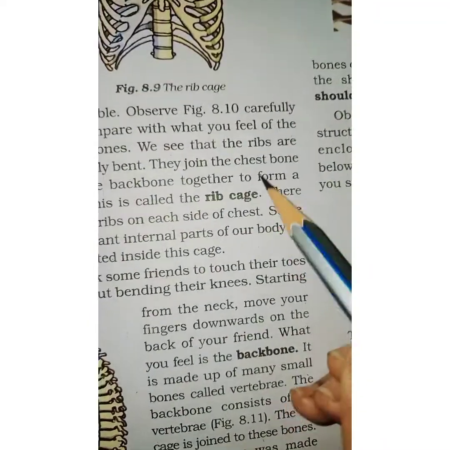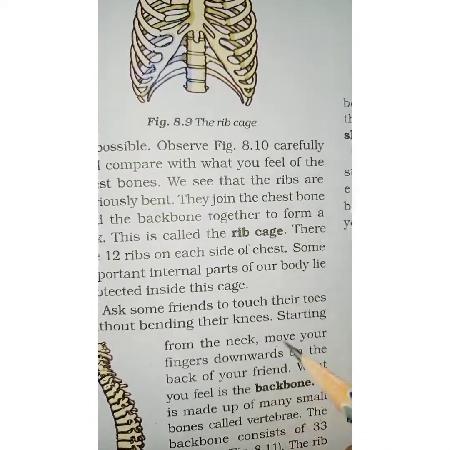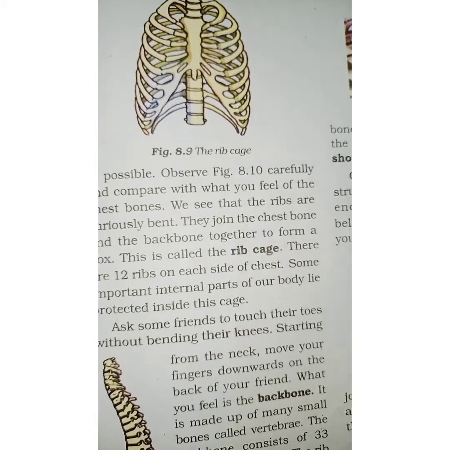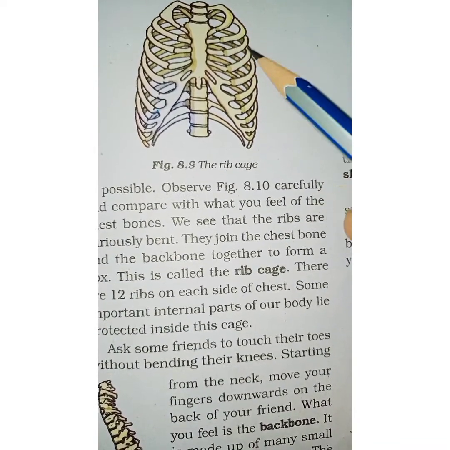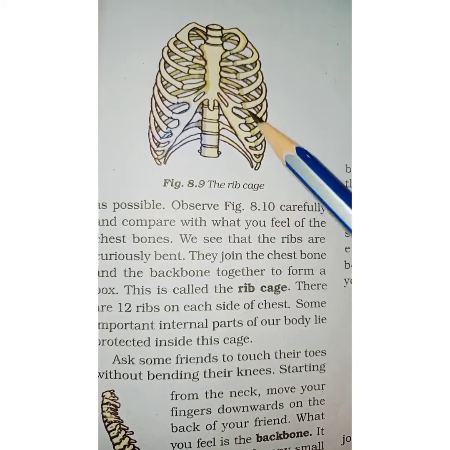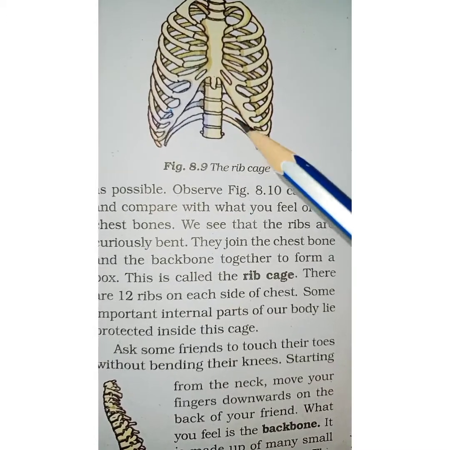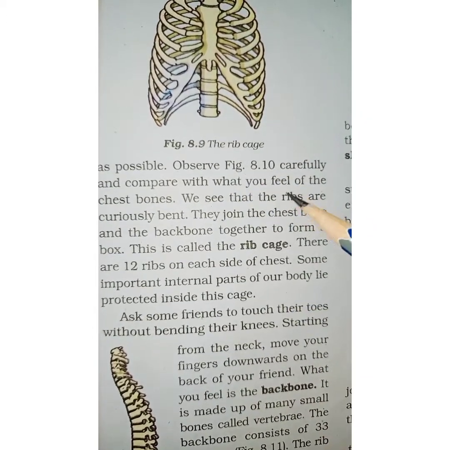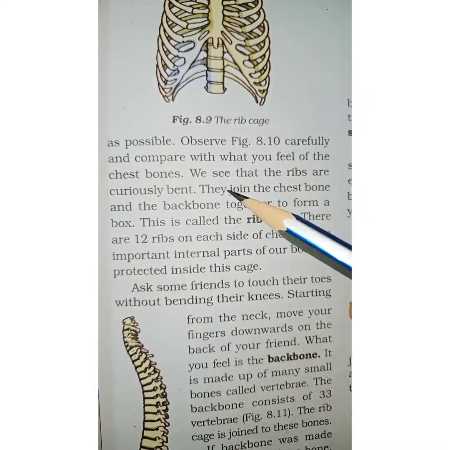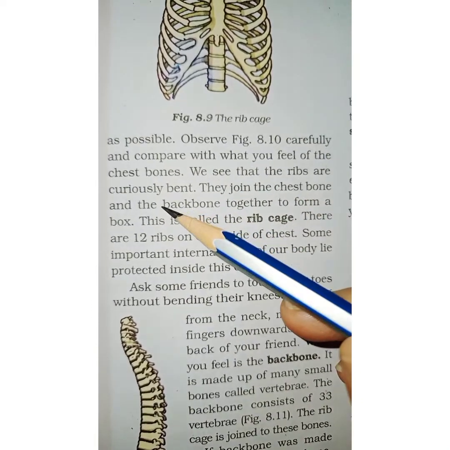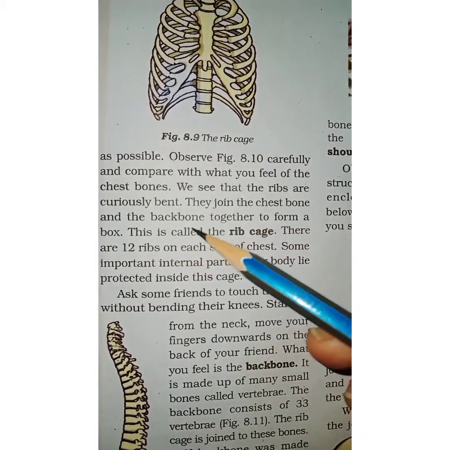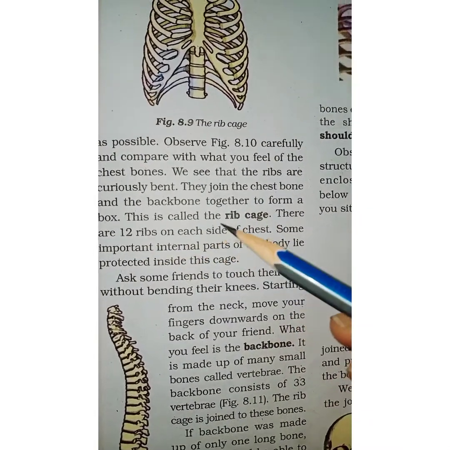So you are able to count the ribs as many as possible. When you hold your breath, you can start counting the bones which you are able to feel in this way. This is nothing but the rib cage. It is given a name like that because it looks like a cage. Observe figure 8.10 carefully and compare with what you feel at the chest bone. We see that the ribs are curiously bent. They join the chest bone and the backbone together to form a box. This is called the rib cage.